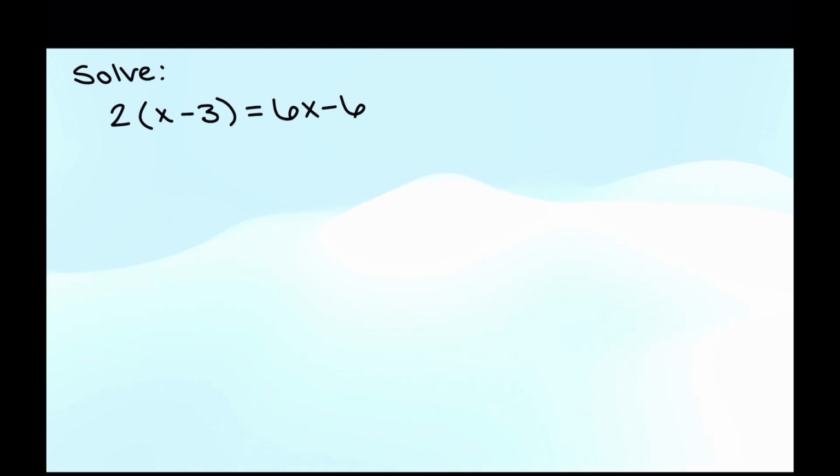Here's another example. Now in this problem, we have 2 parentheses x minus 3 equals 6x minus 6. Before we can start adding and subtracting terms, we want to simplify. And simplify in this case means we have to distribute that 2 on the left-hand side. So I'm going to get rid of the parentheses by taking 2 times x, that's 2x, and then I'll do 2 times 3, and that's how I get the minus 6. So now I have 2x minus 6 equals 6x minus 6.